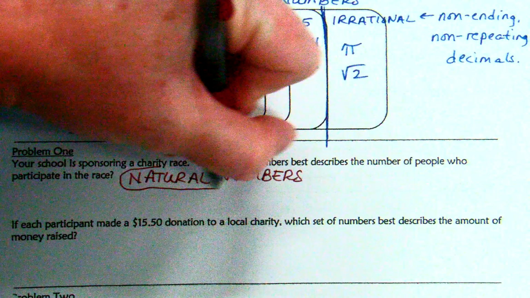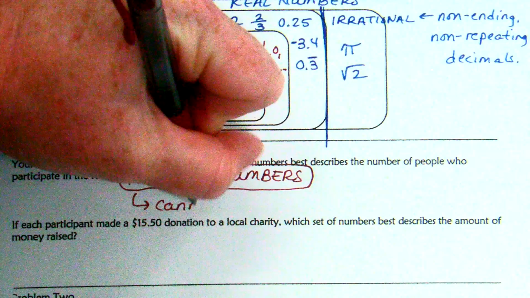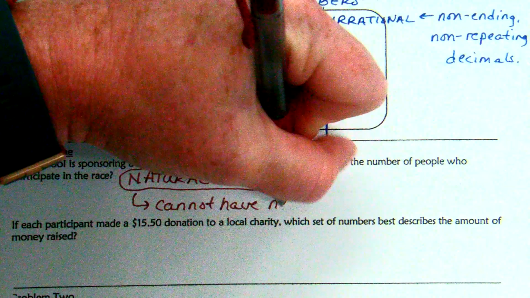And it does not ask for an explanation, but if you want to put an explanation down, just as a reminder, I mean, the key is that we cannot have negative or parts of people.